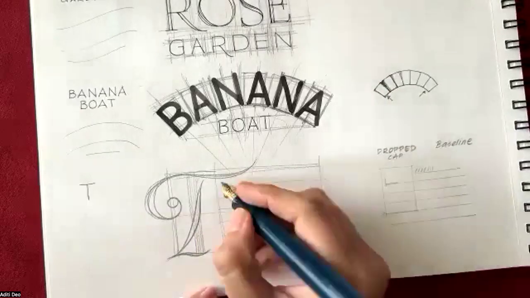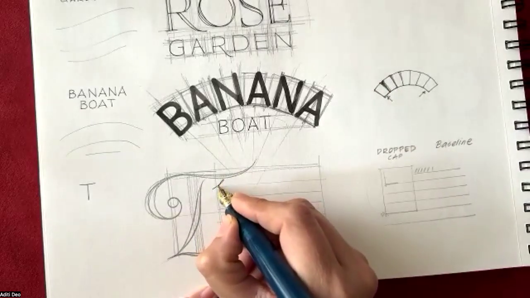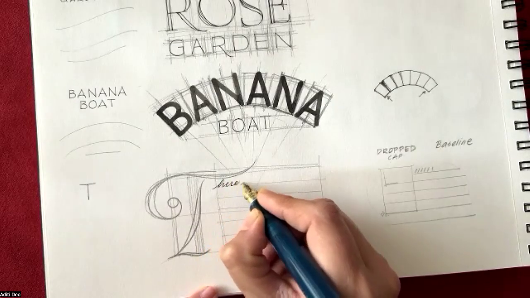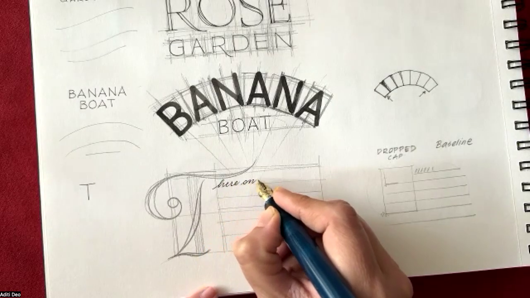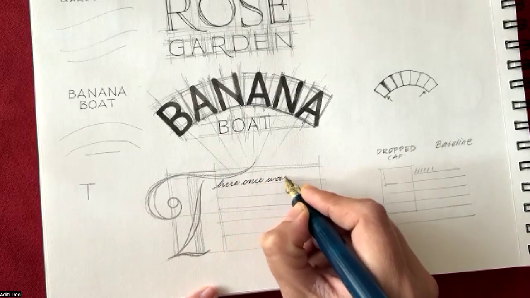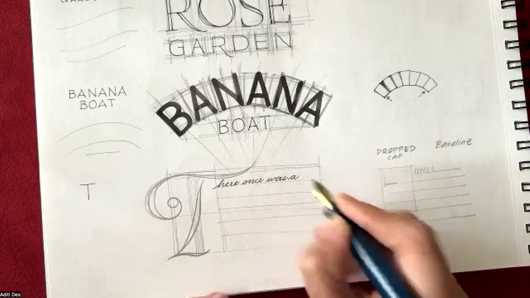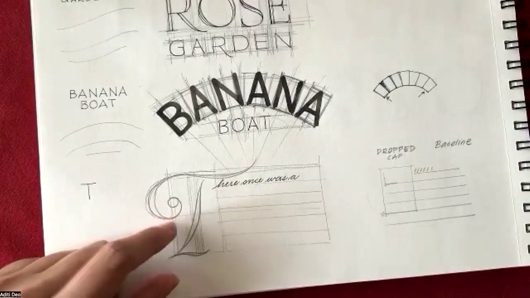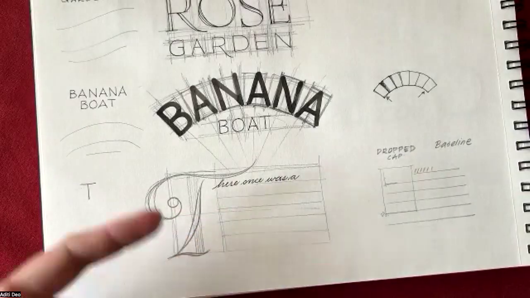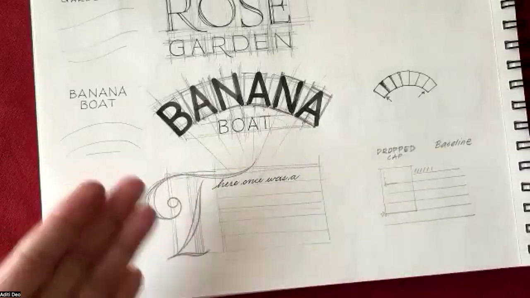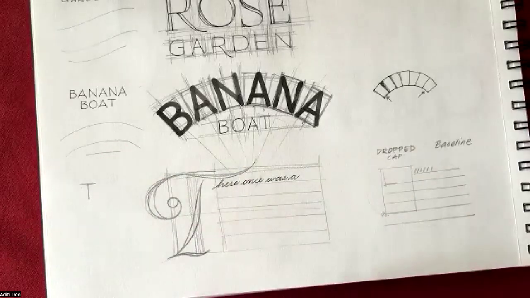And I can write, there once was a, whatever, and leave it for that person to figure it out. Will it be an L? No. Will it be a J? No. So what could it be? Just by a process of elimination, hopefully that fellow will figure it out. Otherwise, he'll just miss the joke. Not a big deal.